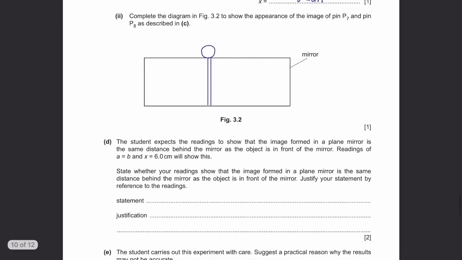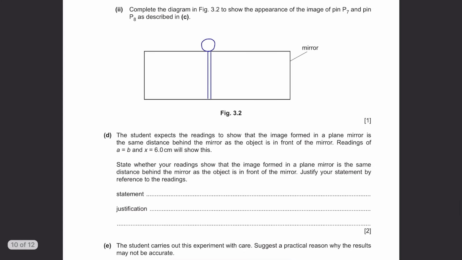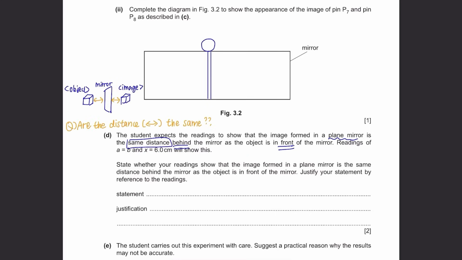Part D. The student expects the readings to show that the image formed in a plane mirror is the same distance behind the mirror as the object is in front of the mirror. Readings of A equals B and X equals 6 centimeters will show this.